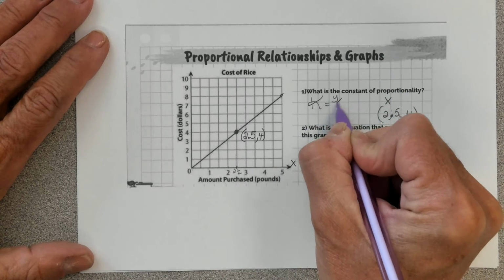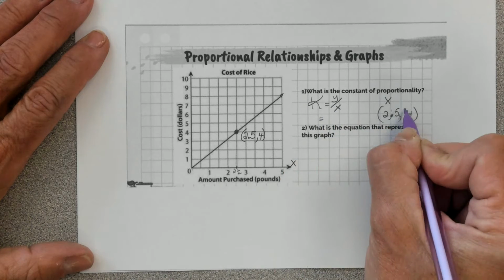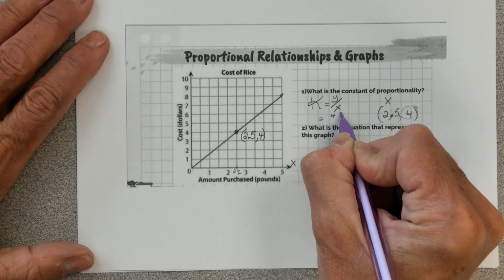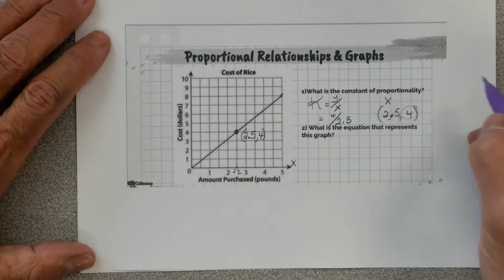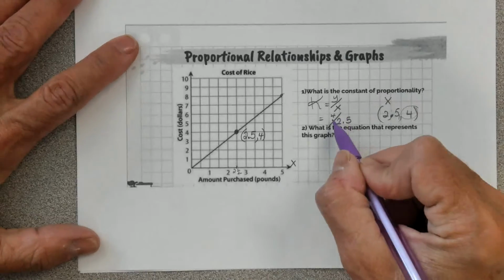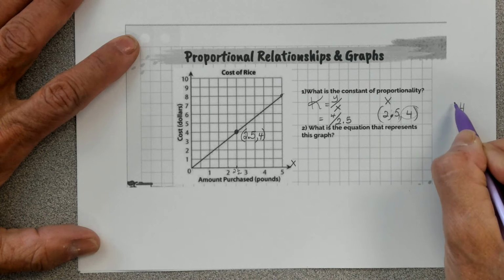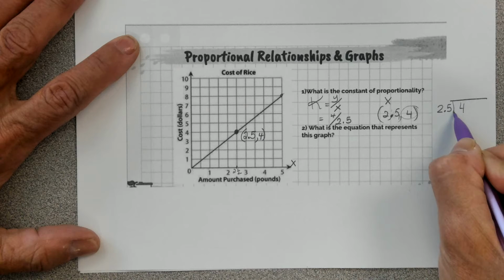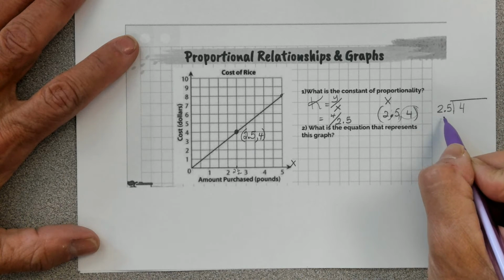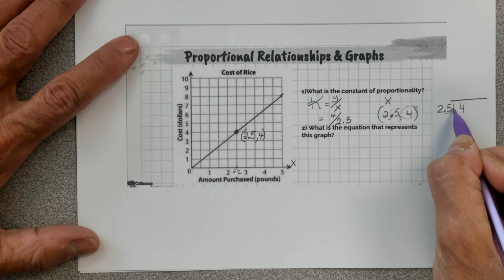Now I'm in good shape and I can find my k. K equals y divided by x. My y was 4. My x was 2.5. Now I have to do the math. 4 divided by 2.5. Remember, when you're dividing with decimals, you have to make it a whole number by moving the decimal over.